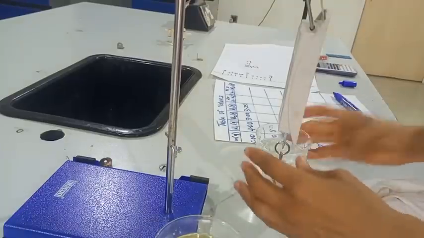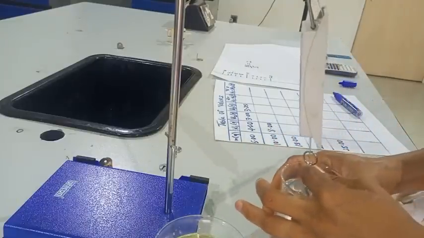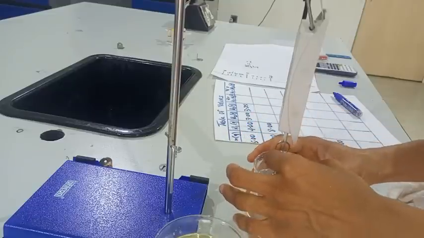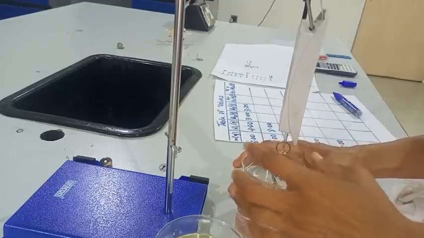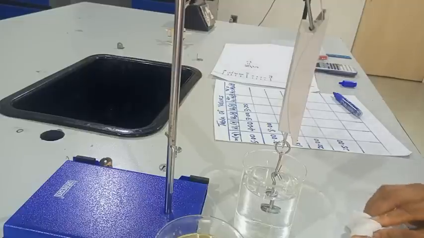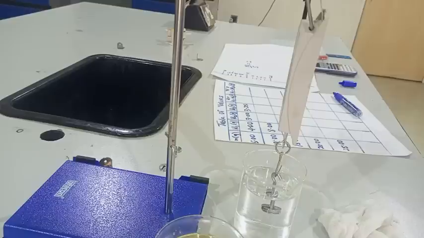So let's get the weight in water. Gently put it. If you're using a good spring balance, despite the systematic error, you will get something similar and very good. So let's take it, we'll see 6.50.